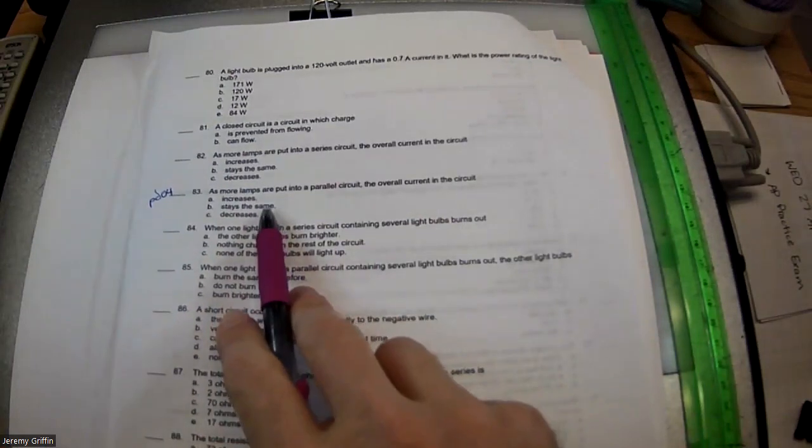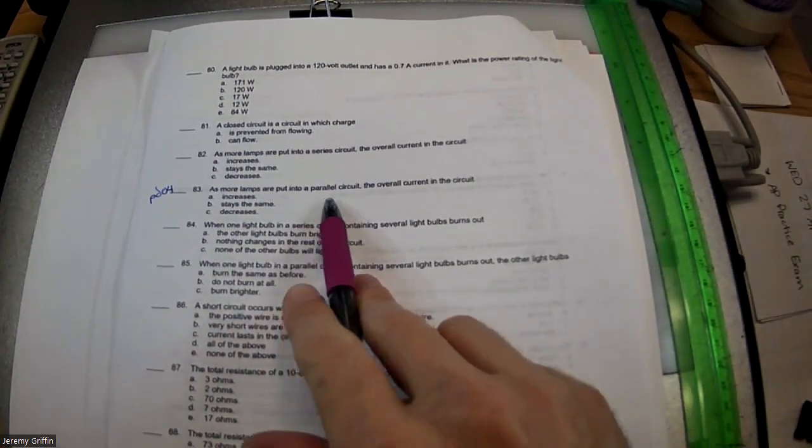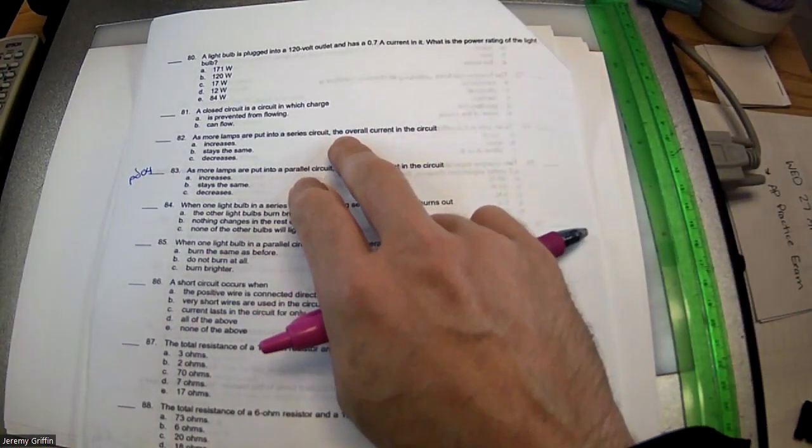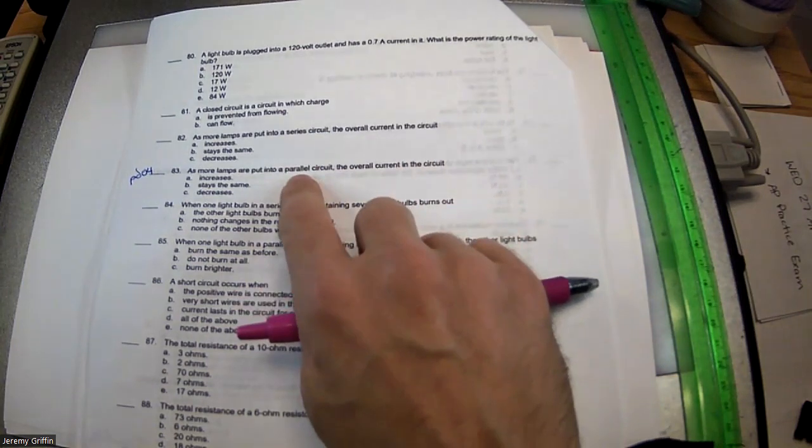All right, I think the last one we left off on was this one here, right? Is more lamps are put into some kind of circuit. Yeah, let's look at the last two that we left off on. So as more lamps are put into a series circuit versus as more lamps are put into a parallel circuit, what happens to the current? You have to put a couple of ideas together.